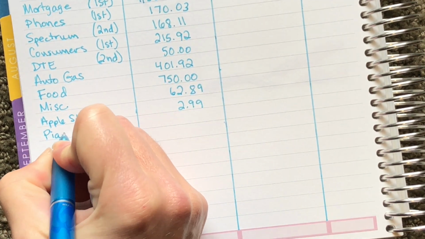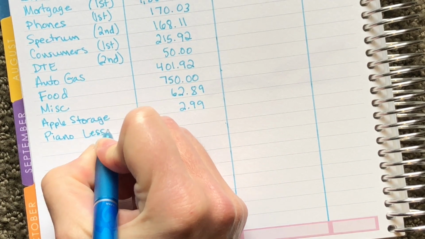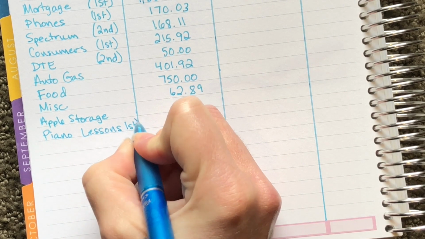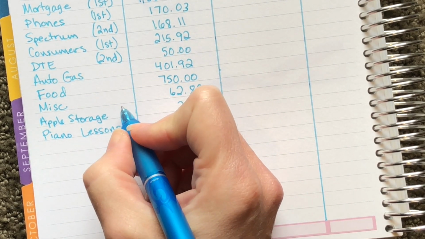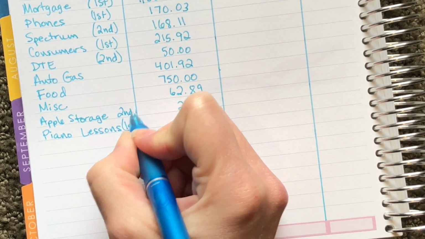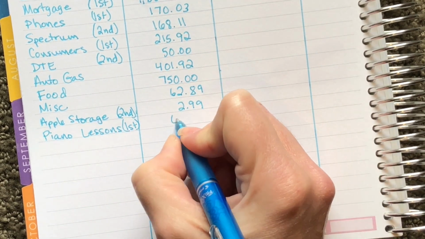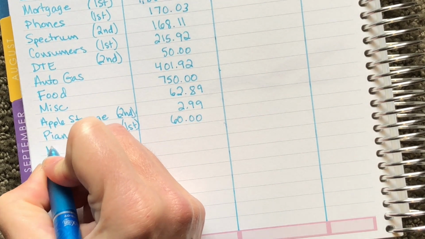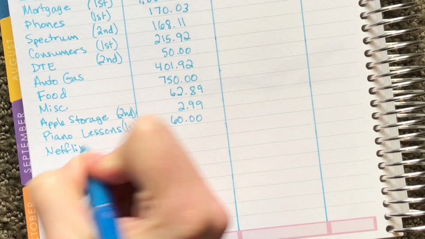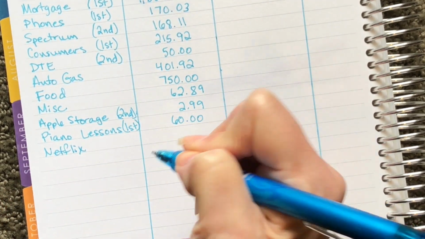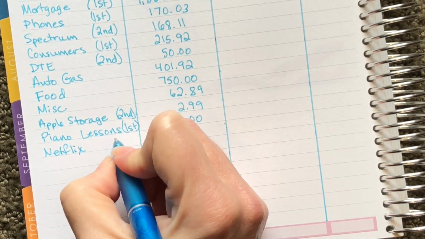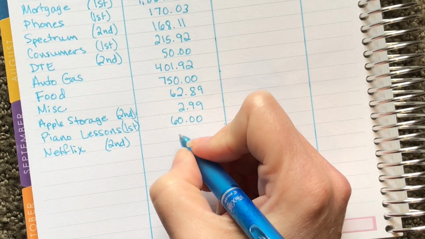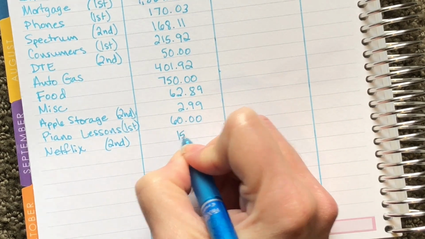Piano lessons. There are only 4 lessons, and he had just bought his books. This comes out the 1st. I'm pretty sure the Apple storage comes out the 2nd. I better double check that though. So his piano lessons are $60. We have Netflix, which we're on the fence about, so I don't know. We'll think about it. $15.99.